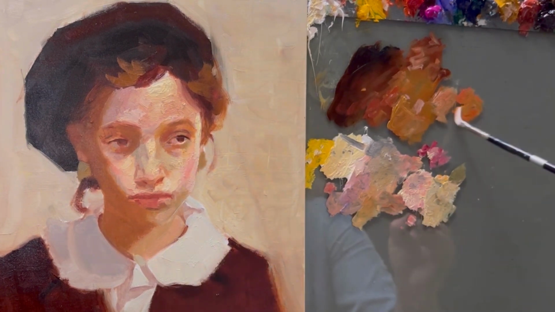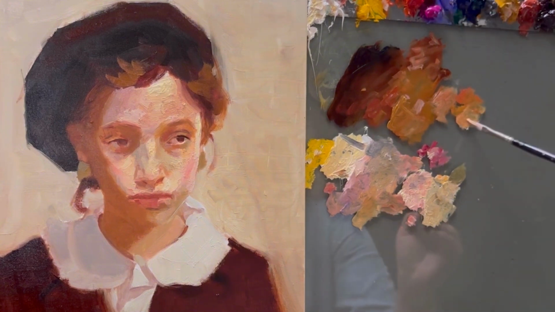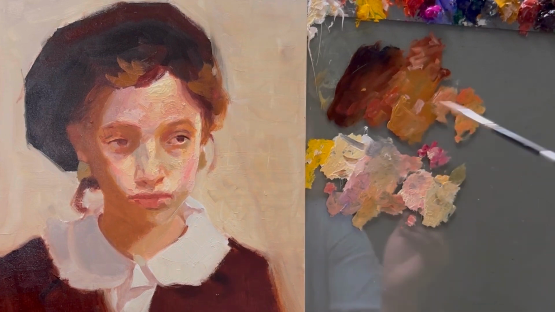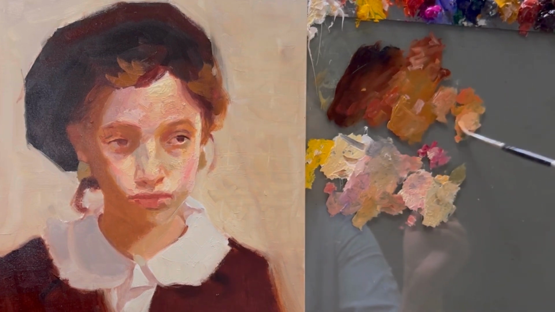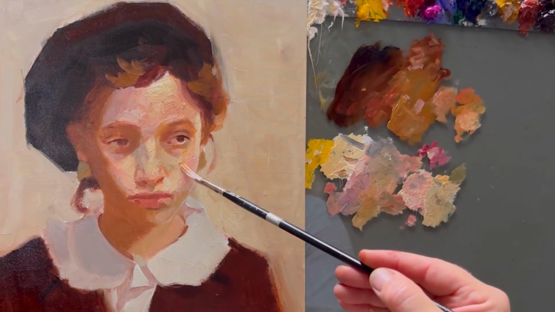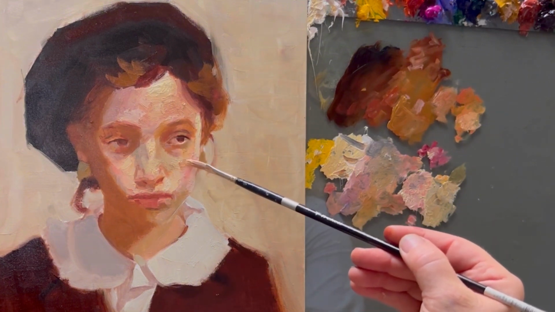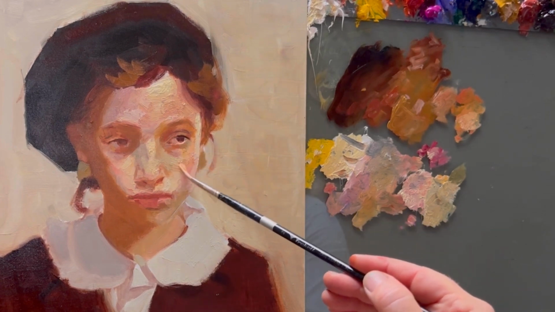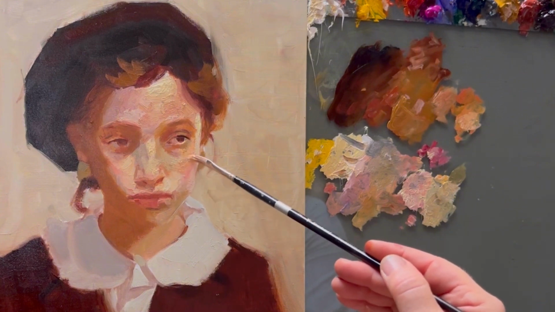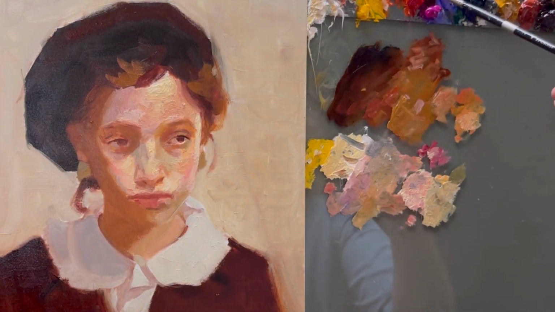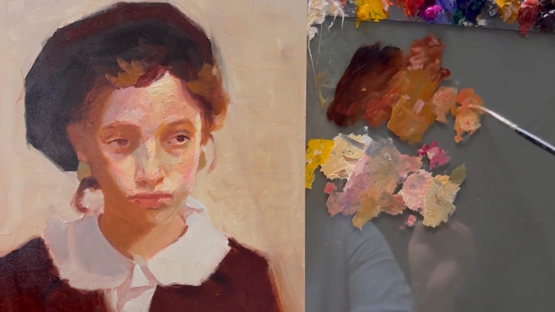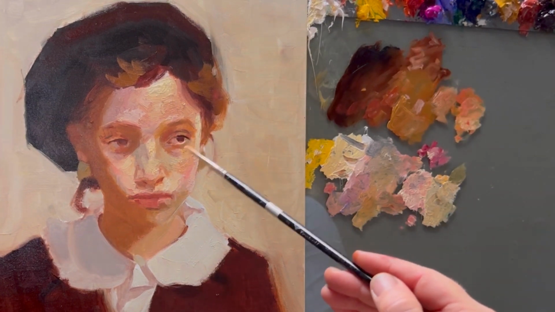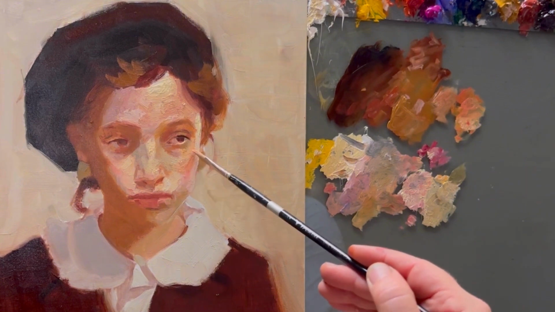I may come with a little bit more warmth, yellow ochre or cadmium yellow deep with just a tiny bit of red, and make sure it's lit up, not too dark, and just bring that holding of the cheekbone. Okay. Need a little more warmer color on the edge of the light.